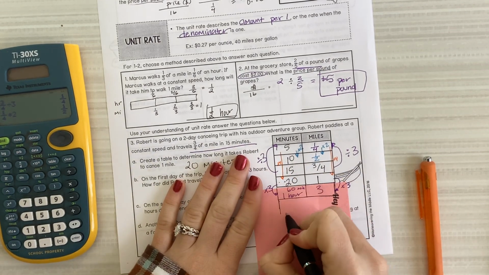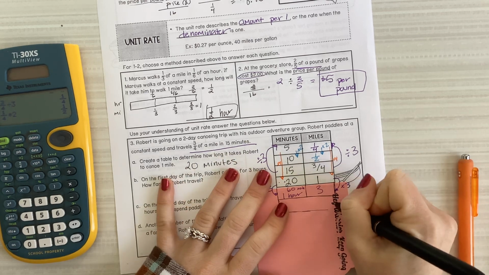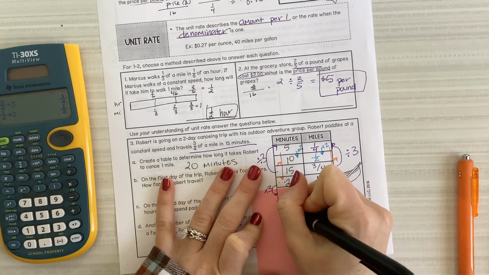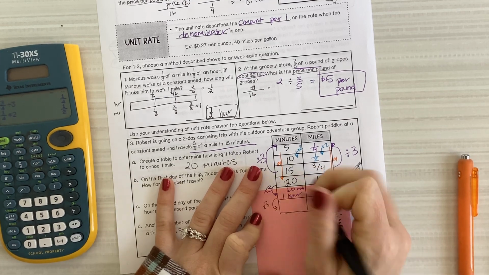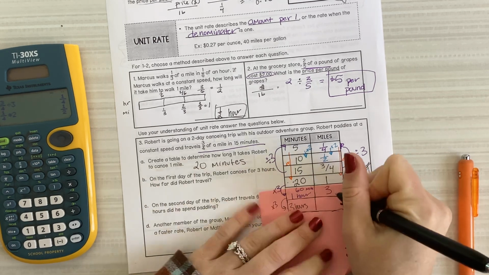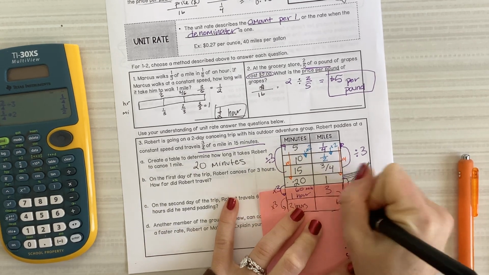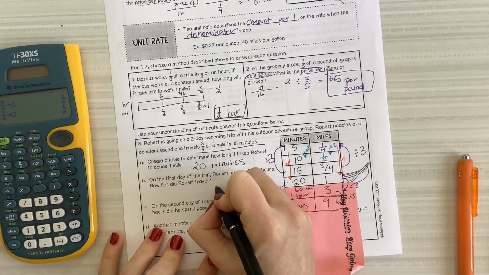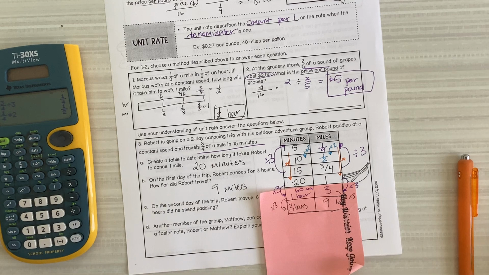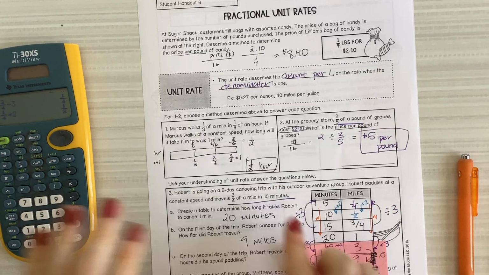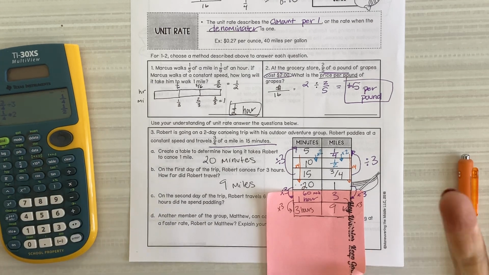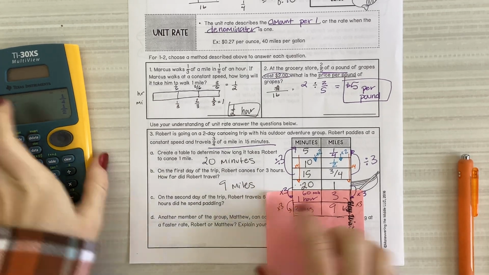And I want to know how far he goes in 3 hours. So again, I can do times 3. 1 hour times 3 gives me 3 hours. 3 times 3 is 9 miles. So tables can be helpful, kind of like this tape diagram, where I can find the little sections, and I can use multiplying and dividing to find missing amounts.